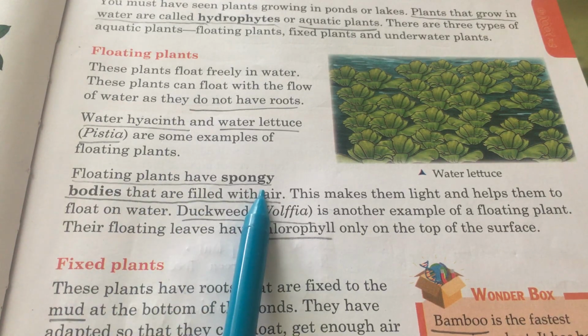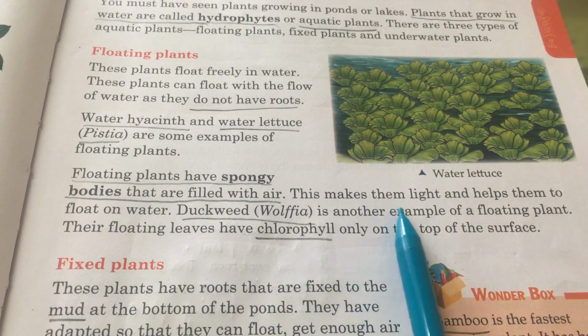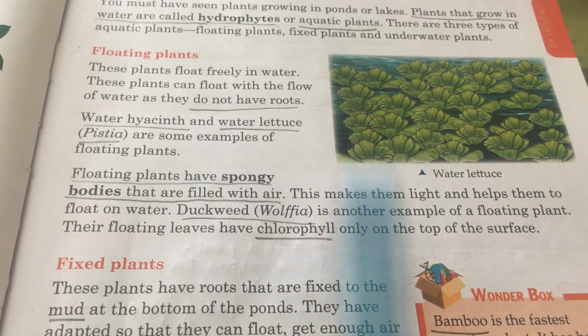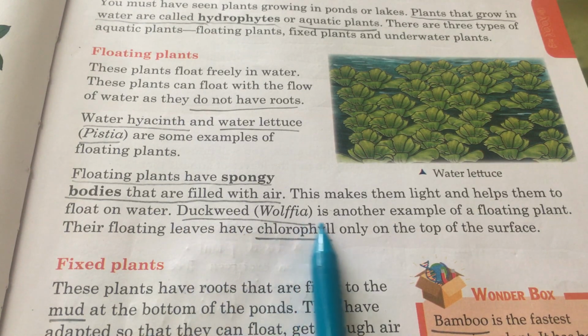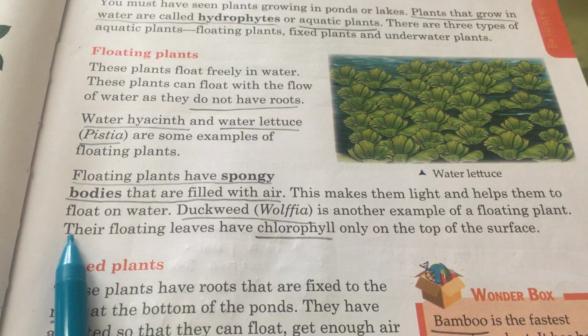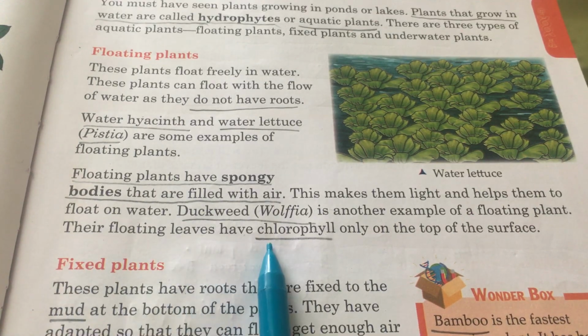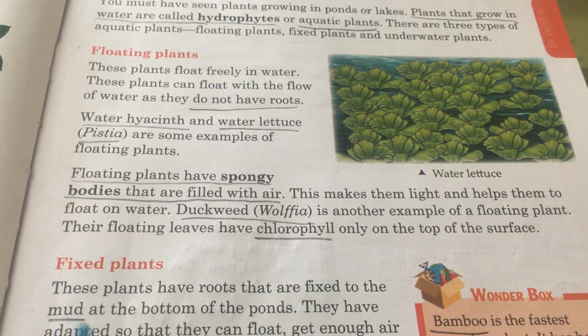Floating plants have spongy bodies that are filled with air. This makes them light and helps them to float on water. Duckweed or wolfia is another example of a floating plant. Their floating leaves have chlorophyll only on the top of the surface.